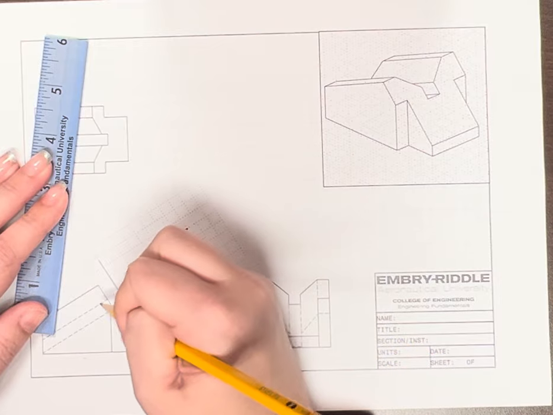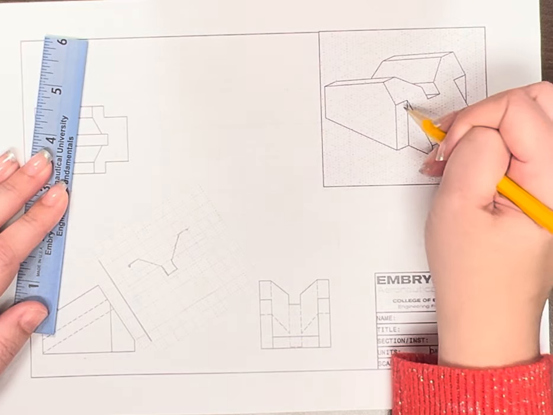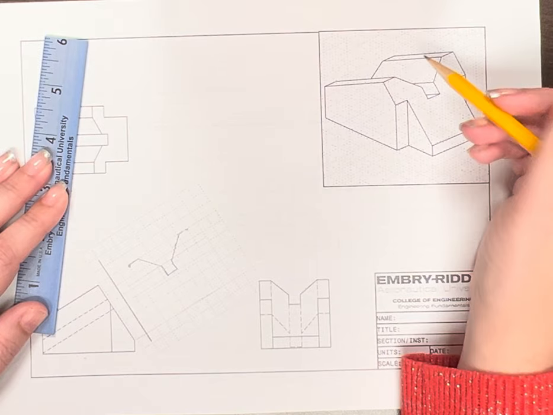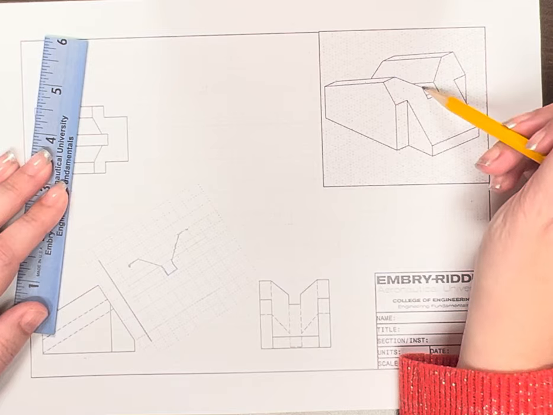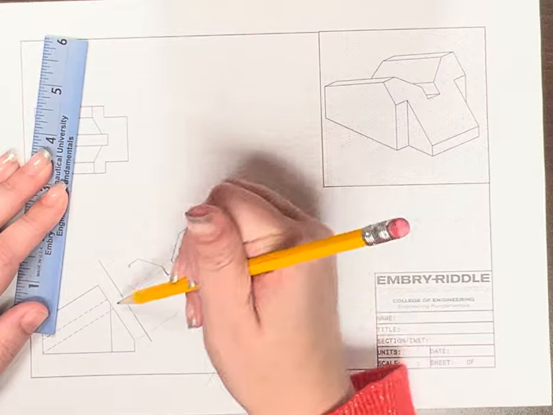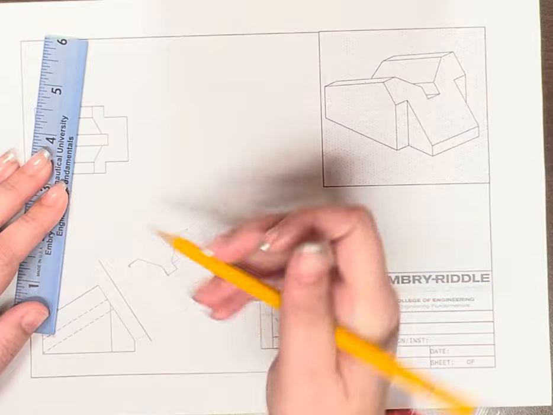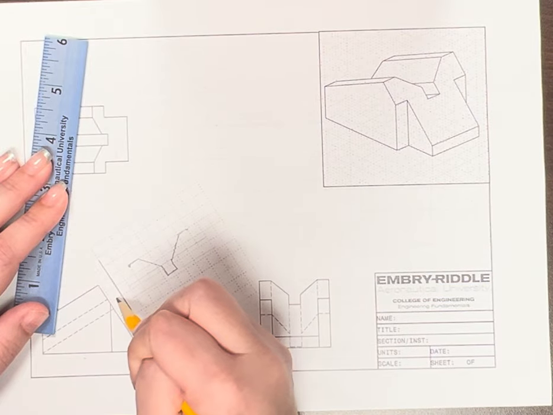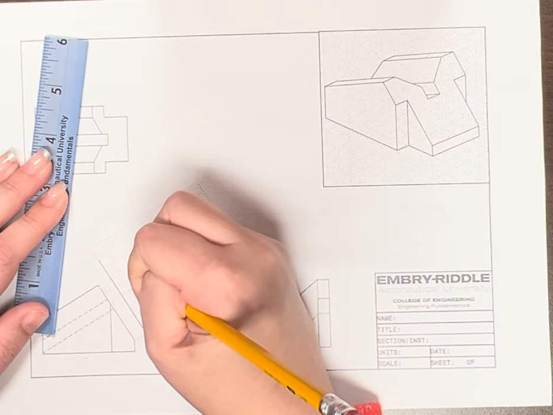Okay, now from here, this is going to be the edge of this feature and this feature, and this one is going to be the edge here.